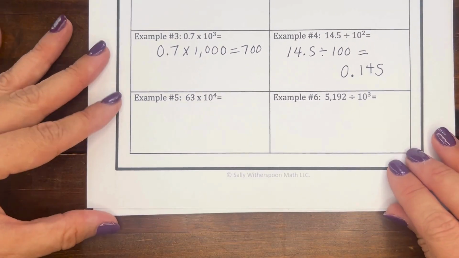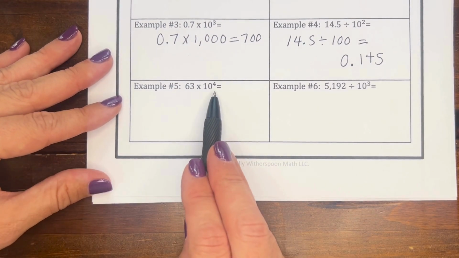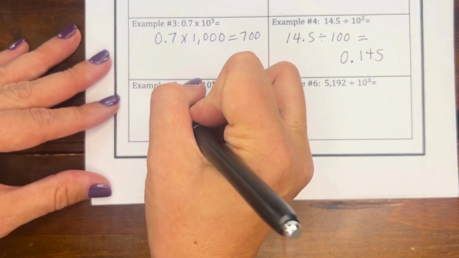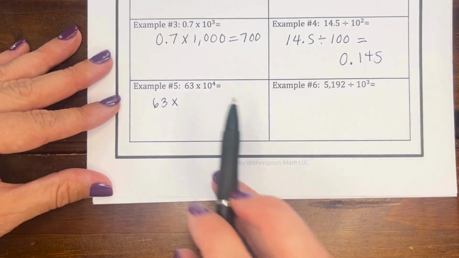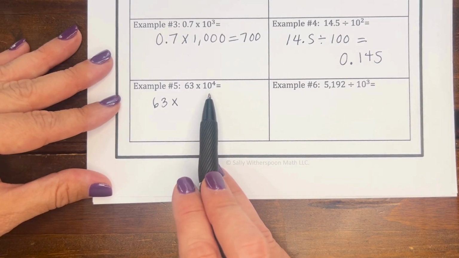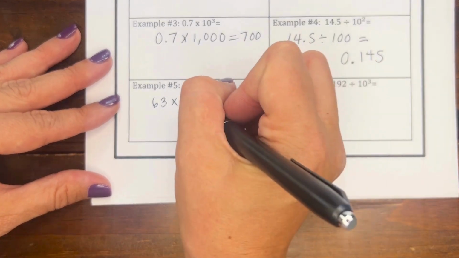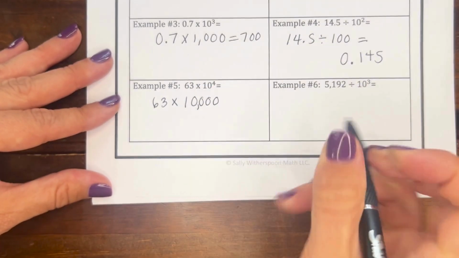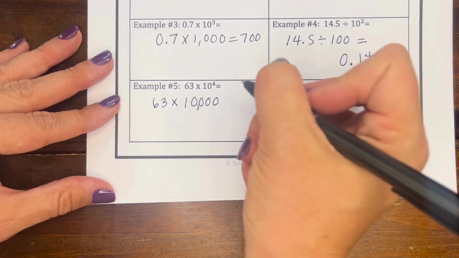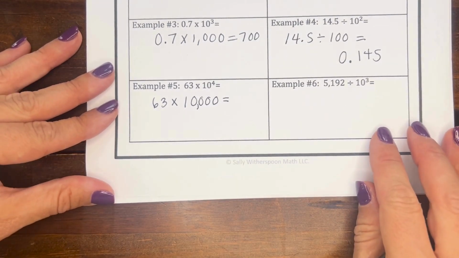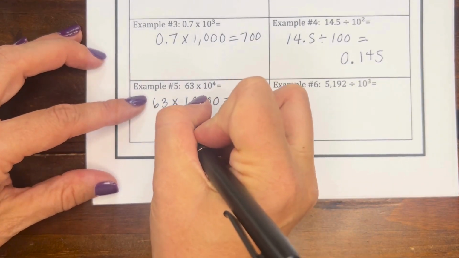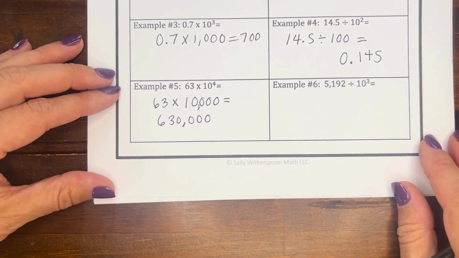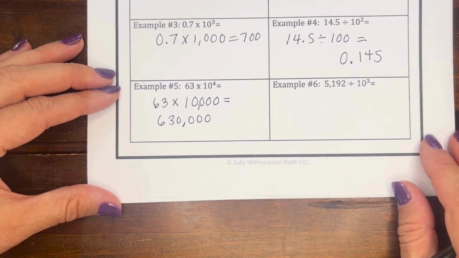All right, are we ready to try these mentally? Whoo, this one's got 10 to the 4th power. We haven't seen that yet. I bet we can figure it out. 63 times 10 to the 4th power. I want you to picture 10, a 1 with 4 zeros. 1, 2, 3, 4. What number is that? 10,000. 63 times 10,000 is 630,000. This number shifted 4 places to the left, or 4 places bigger.